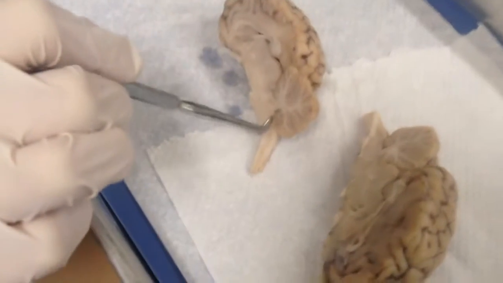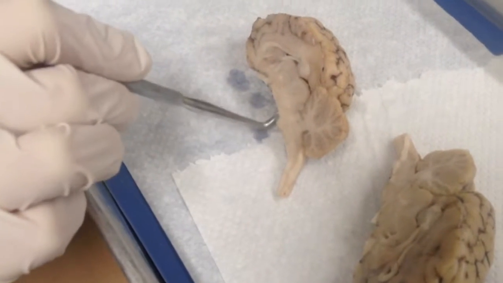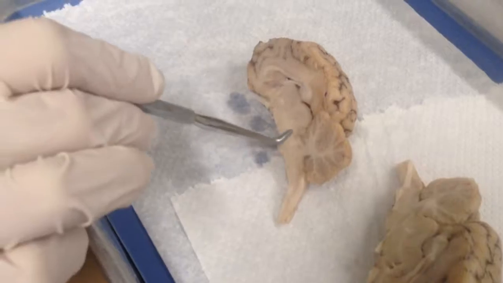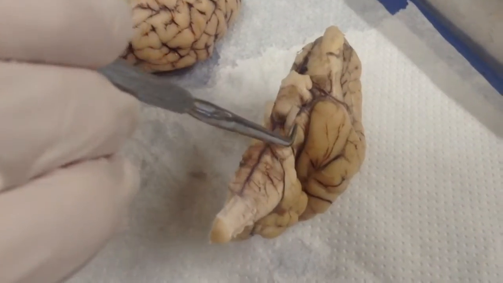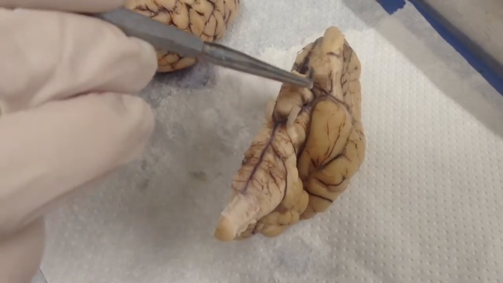So this area is the medulla, this is the pons, and this region is the midbrain. This is an optic nerve, this is another one, and this right here is the optic chiasma.